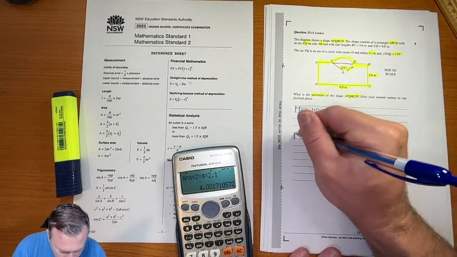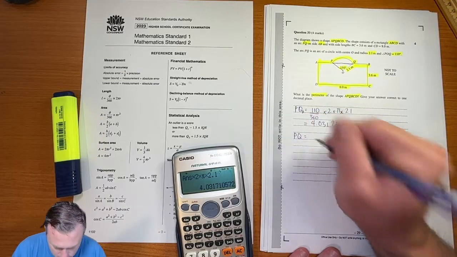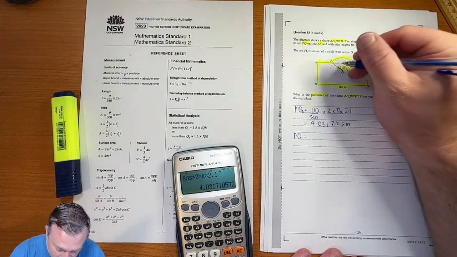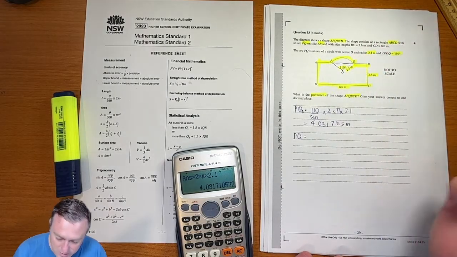So if we want to find PQ, what will we do? We've got this side, this angle, this side, so we can use the cosine rule.